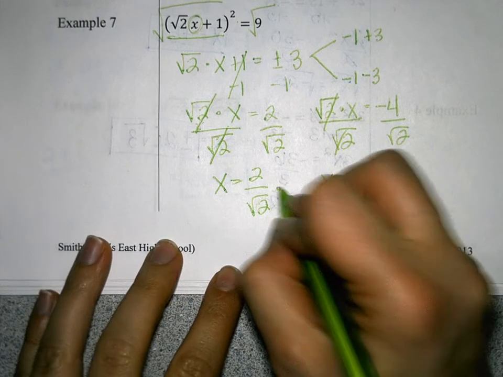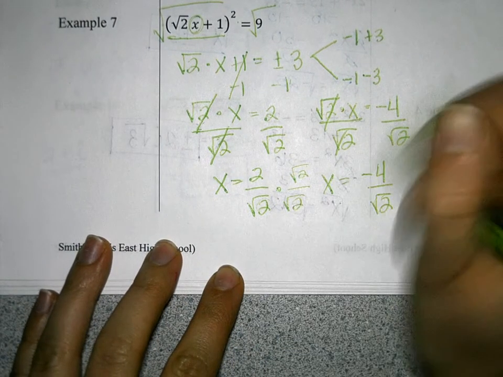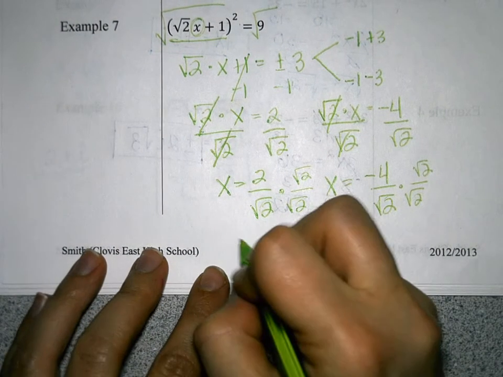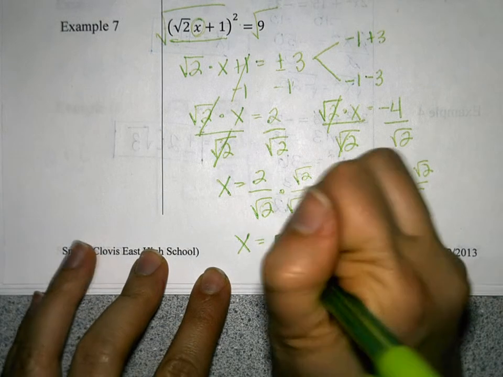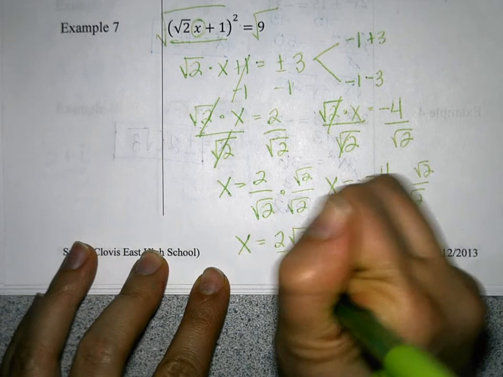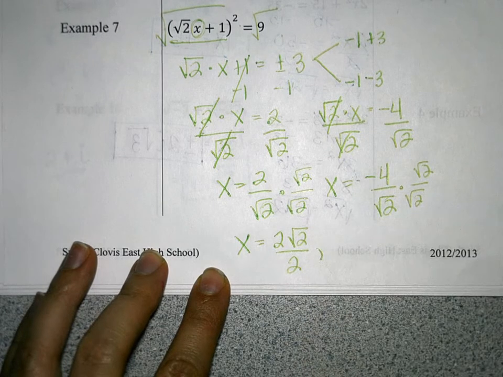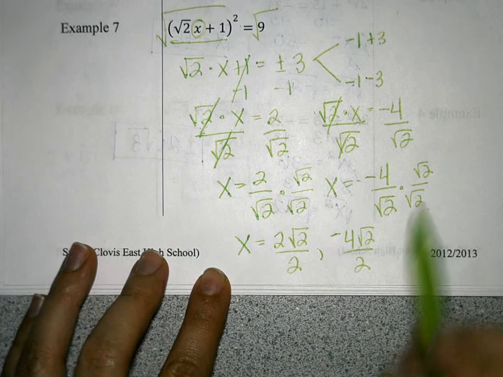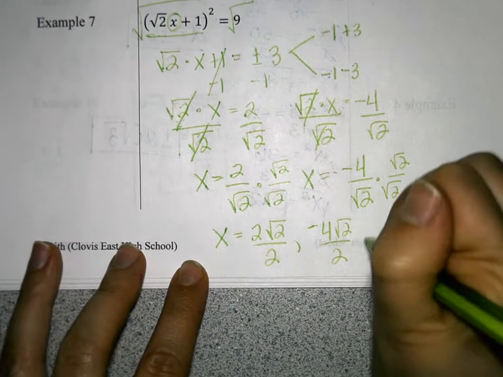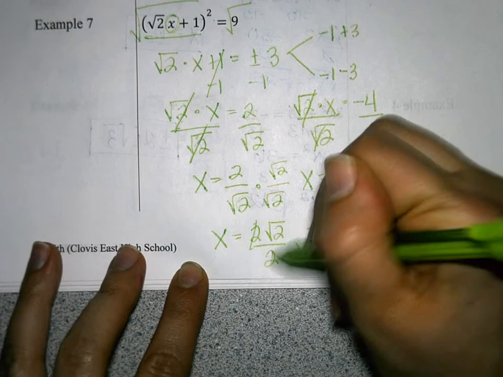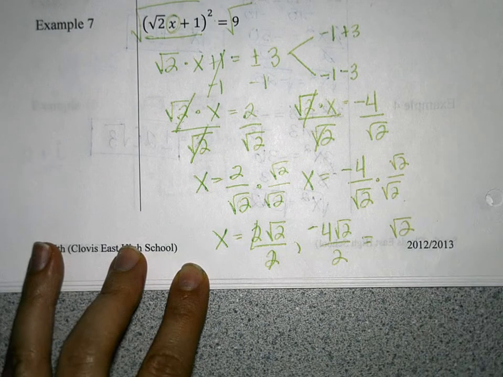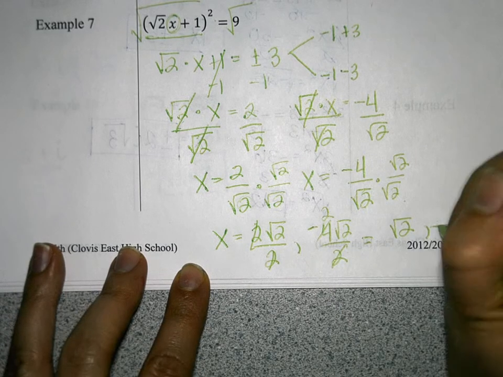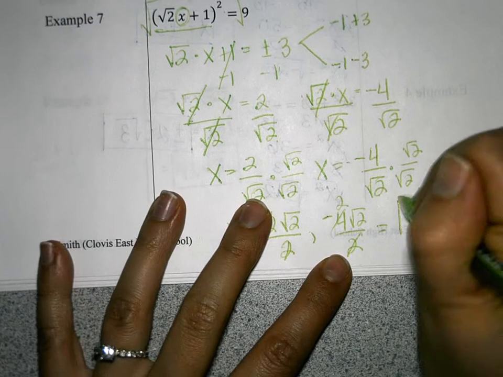So I need to multiply the numerator and denominator by root 2 over root 2. So that's going to give me x equals 2 root 2 over 2 and negative 4 root 2 over 2, because root 2 times root 2 gives me just 2. Now I can simplify. 2 and 2 reduces to 1, so I have a root 2, and negative 4 over 2 reduces to negative 2 root 2. And that is my final answer.